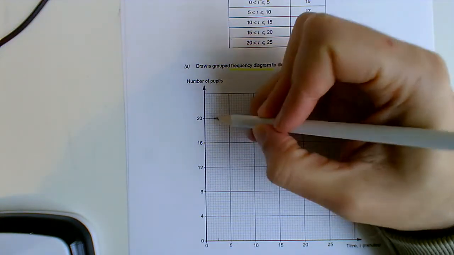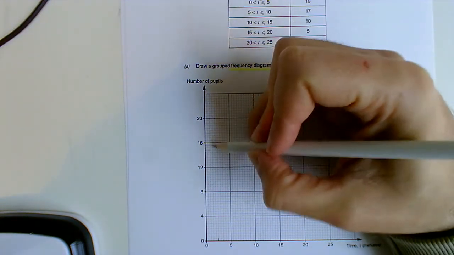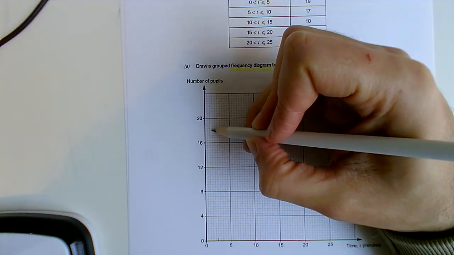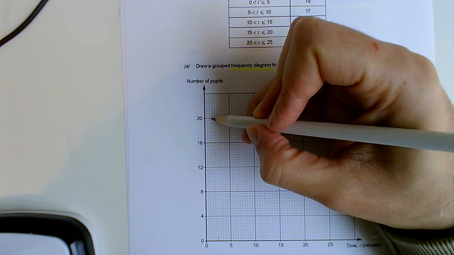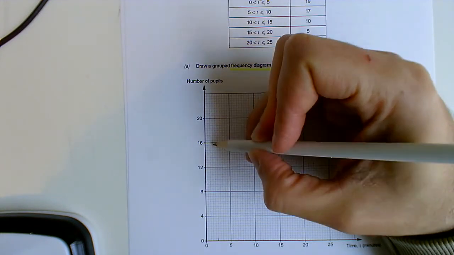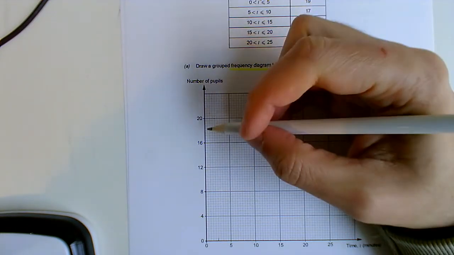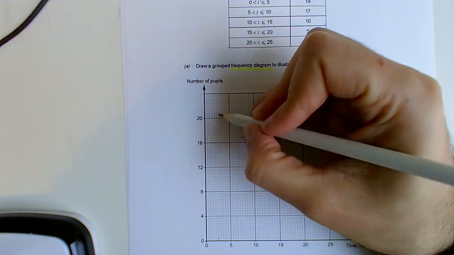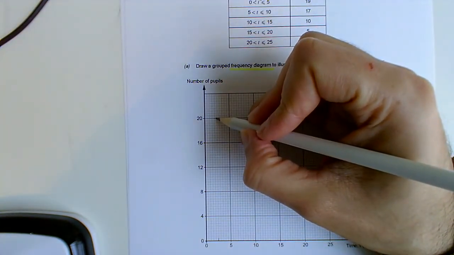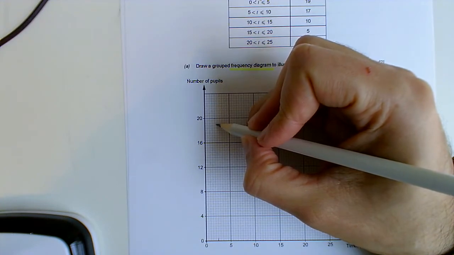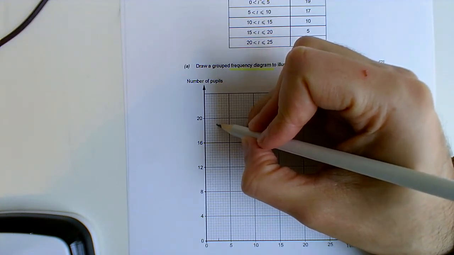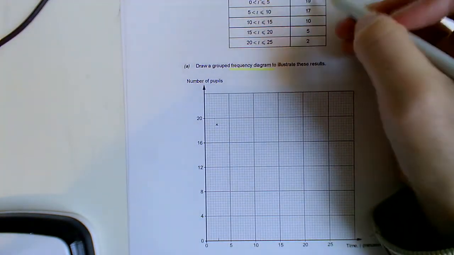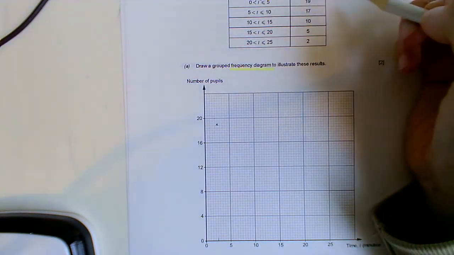So between 16 and 20, that's 4, isn't it? And there are 1, 2, 3, 4, 5, 6, 7, 8, 9, 10 blocks, which means that each 2.5 blocks is worth 1 extra person. So if I go 2.5 down from the top to there and put a cross on the 5th line going across, that'll be halfway between 0 and 5. So that represents this first group there.